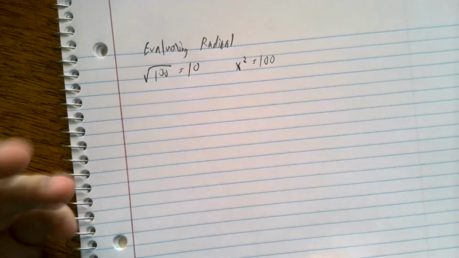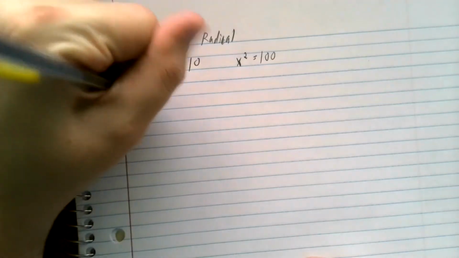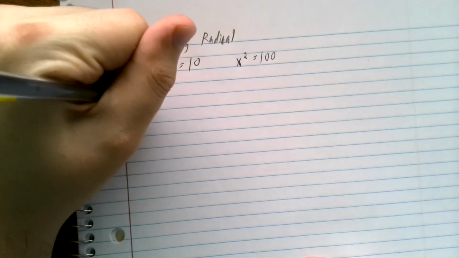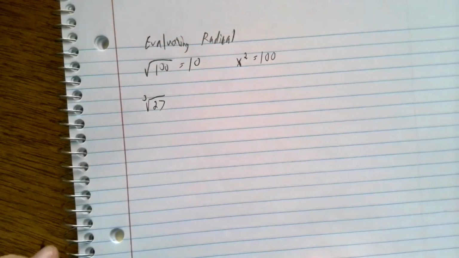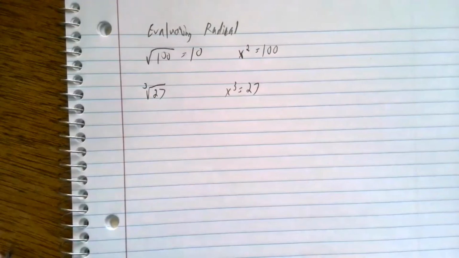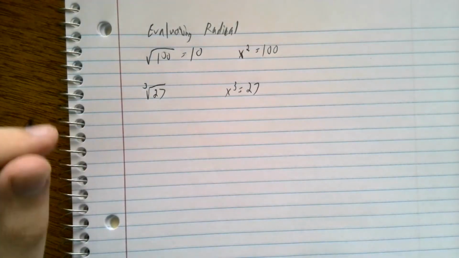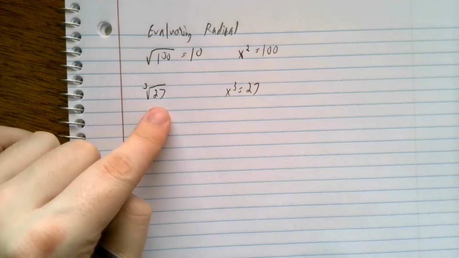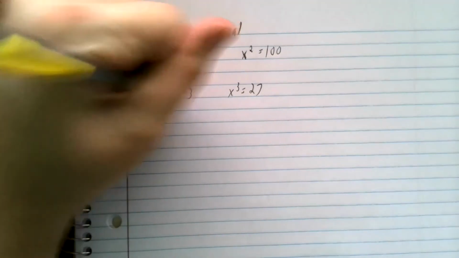But maybe I'll have some more complicated ones, right? Maybe I'll have the cube root of, let's say, 27, right? So I'm saying what to the third power is equal to 27, right? So what times itself 3 times is equal to 27? Well, the cube root of 27 should be 3, right?